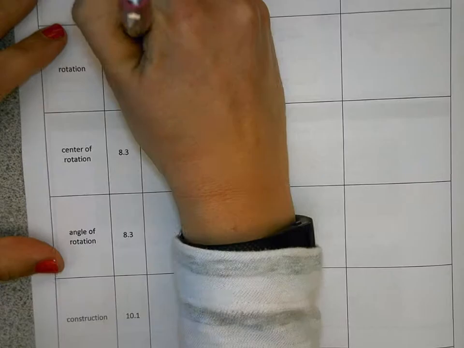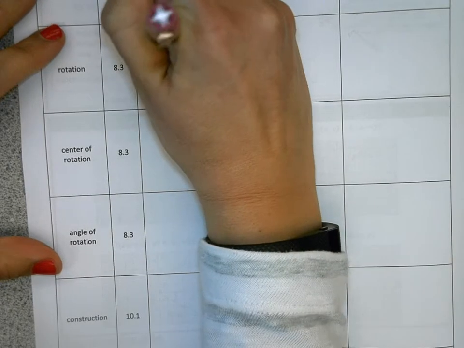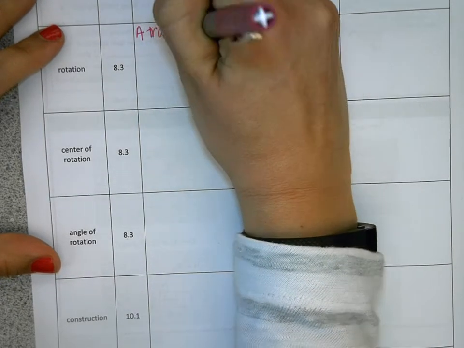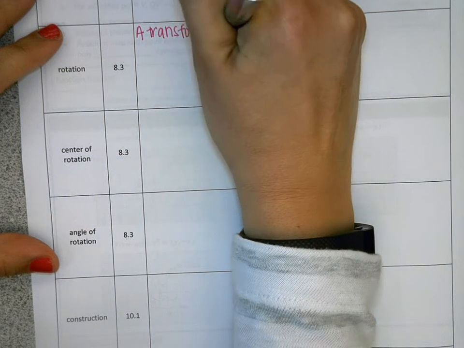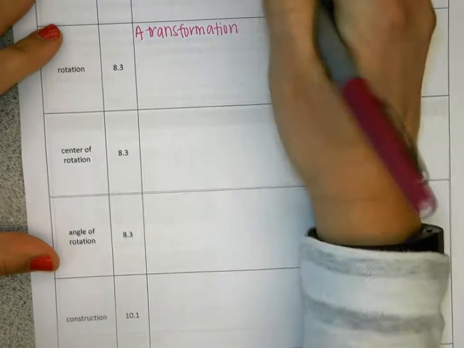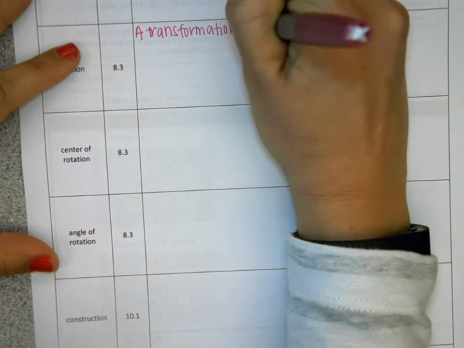So for our rigid motions, we've done transformations, we've done translations and reflections, right? Yes. Okay, today we are going to do what are called rotations. So a rotation is also a rigid motion. It is a transformation that rotates an image around a given point.